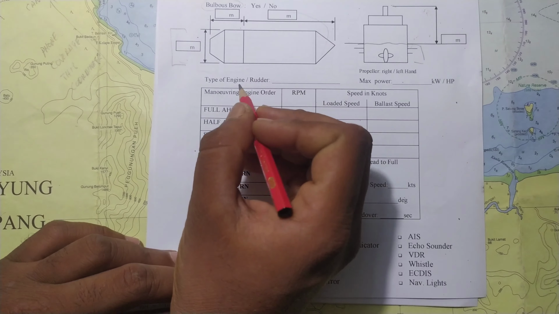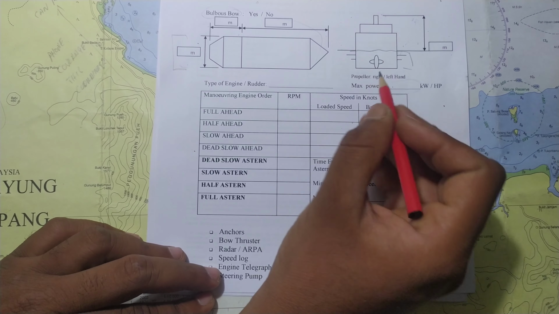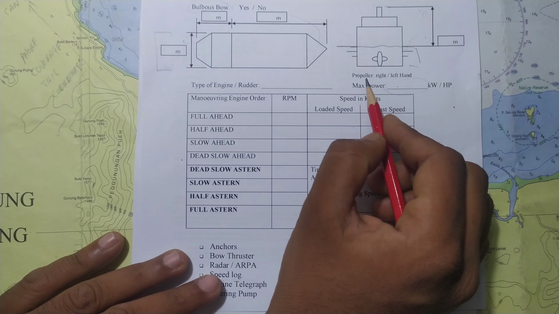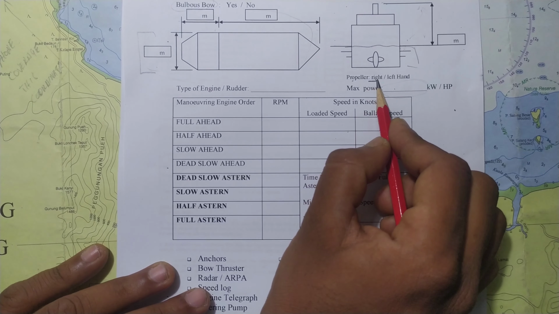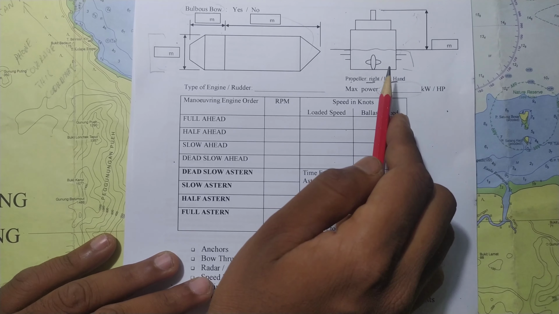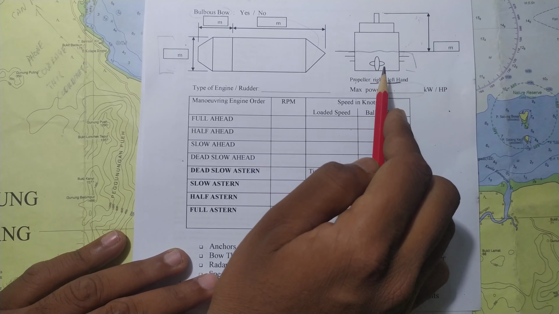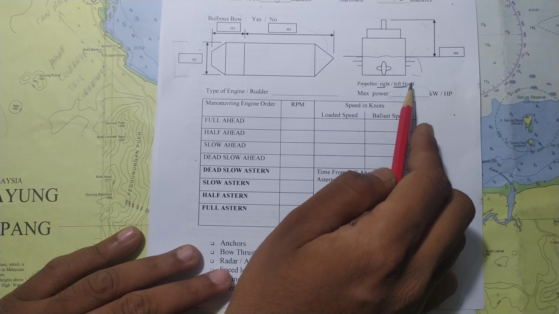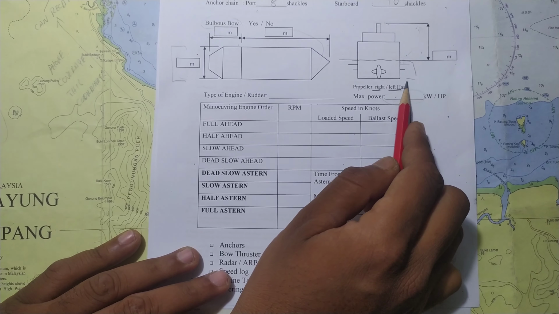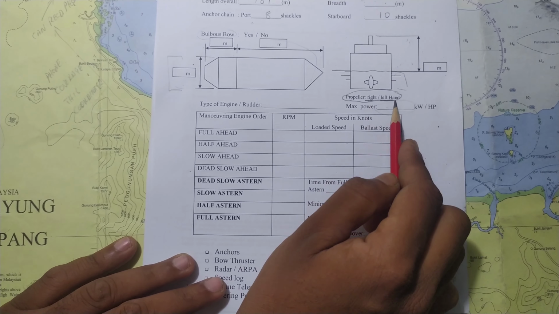Then the type of engine or the rudder, semi-balanced or balanced, and then the maximum power of your engine. Then an important characteristic is the propeller, whether it is right hand or left hand. The transverse thrust when you give ahead or astern movement plays a big factor when you are berthing or unberthing. So that is the reason they will always ask you whether your ship has a right hand or a left hand screw.